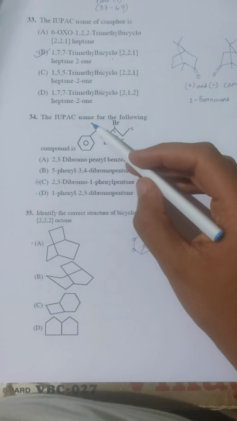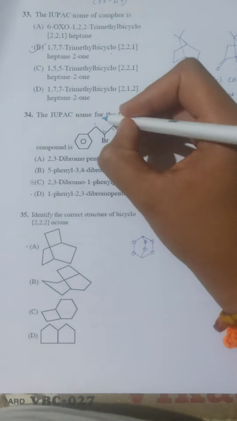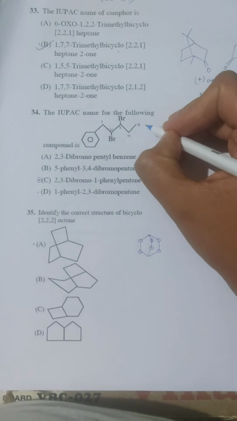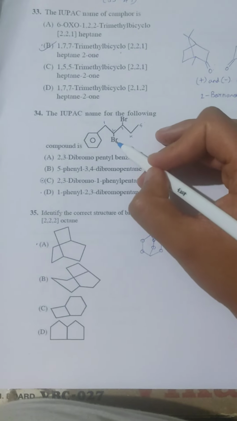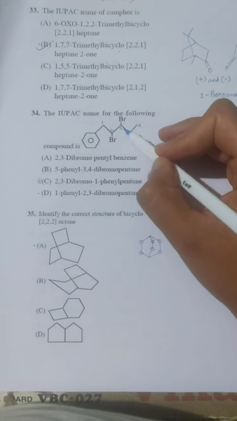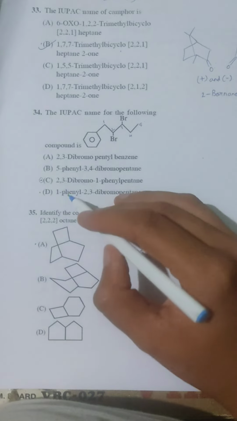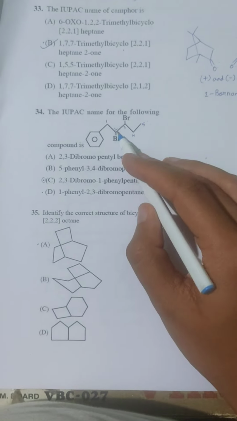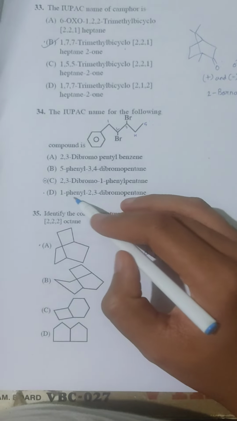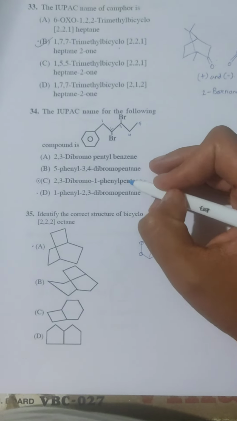Similarly, there is a question asking what is the IUPAC name of this compound. Here the numbering is already given, with 1 over here, 2, 3, 4 and 5. So according to this, one bromine is at number 2 and another at 3, and the phenyl group is attached to the first carbon. While considering, there are 2 possibilities. One is 2,2-dibromo-1-phenyl pentane and the other is 1-phenyl-2,3-dibromo-pentane. If you go to the answer key, you will get both C and D as correct.